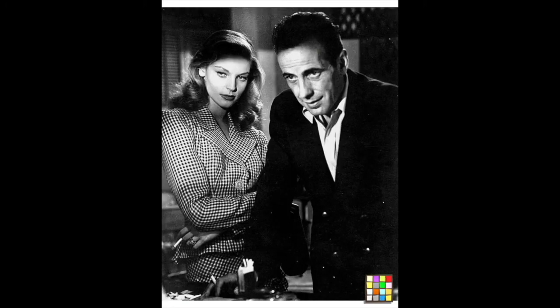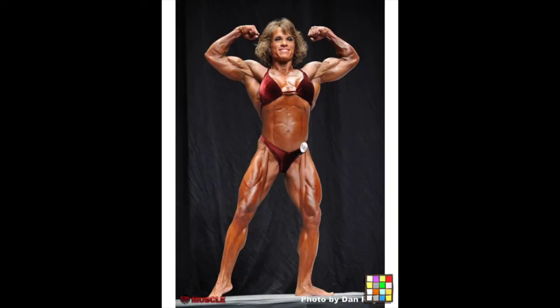More sartorial splendor here, but sartorius splendor here. Obviously sartorius looking very rectus-y here, quite straight. But this is rectus femoris. This is vastus lateralis and vastus medialis.